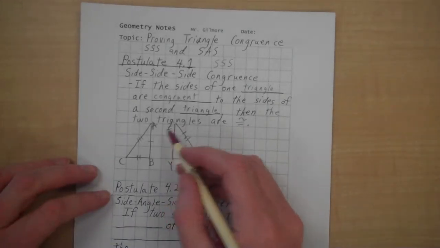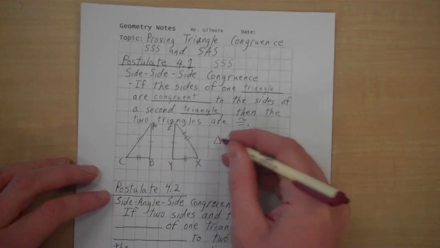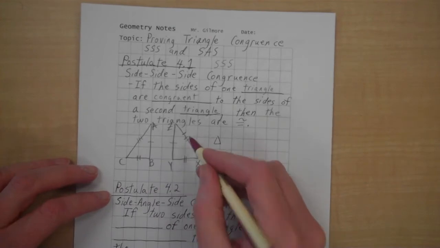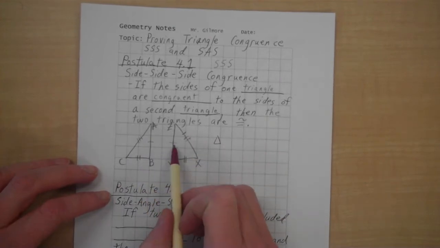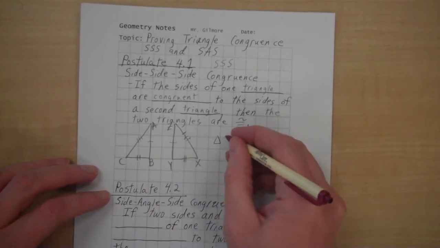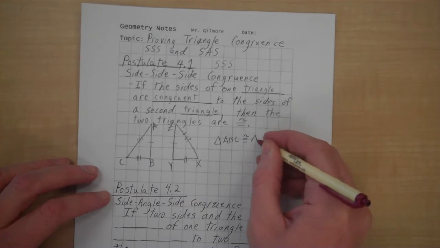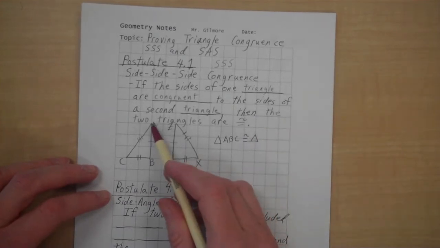So the side says if each one of the sides from one triangle is congruent to a side from the other, then the triangles are congruent. So triangle A, B, C is congruent to triangle. Now let's get this order right.